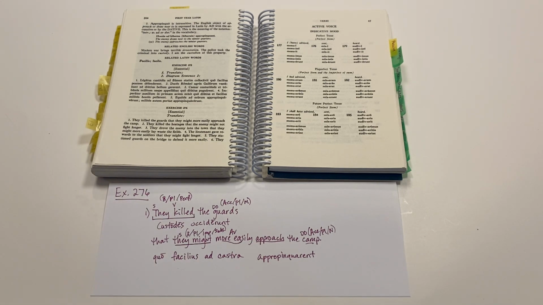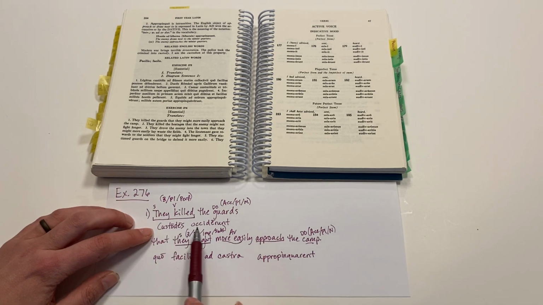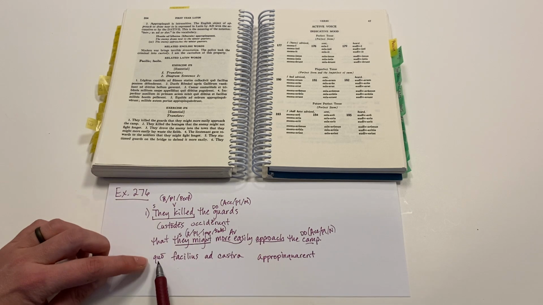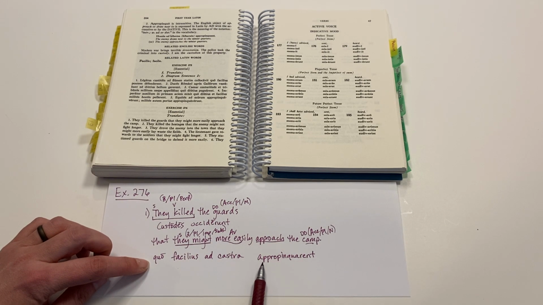So, total translation: Custodes occiderunt quo facilius ad castra appropinquarent. I hope this has been helpful to you.